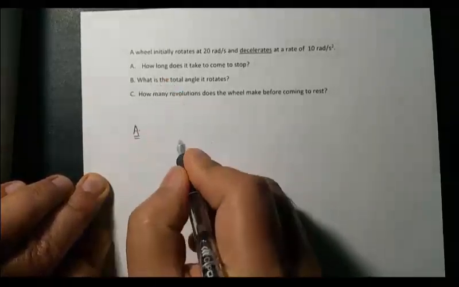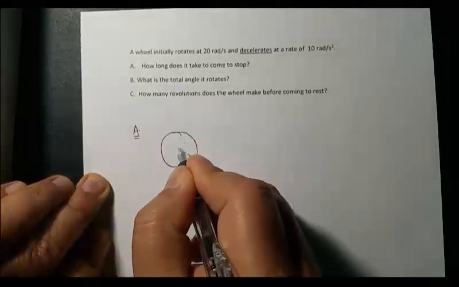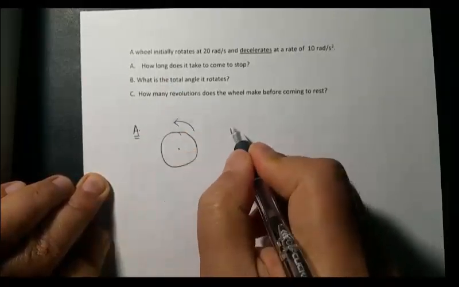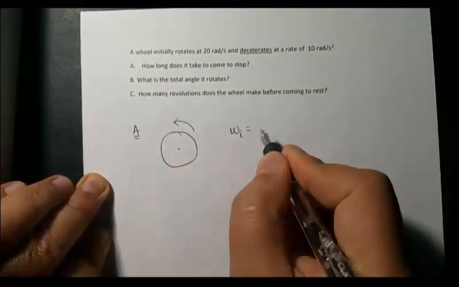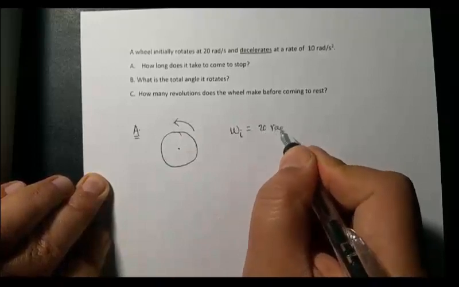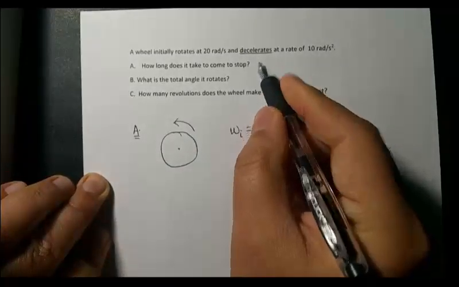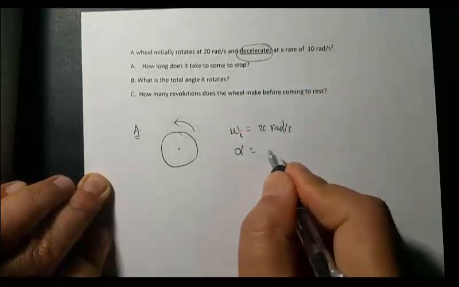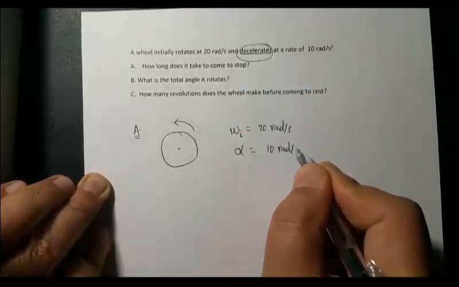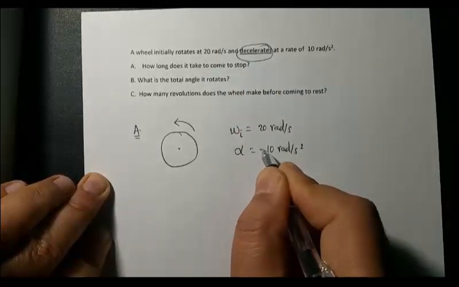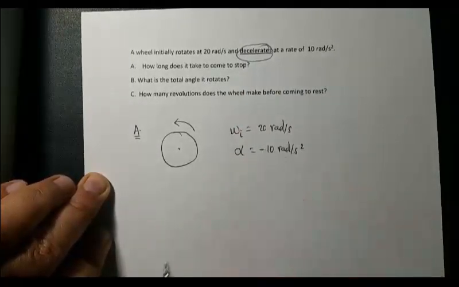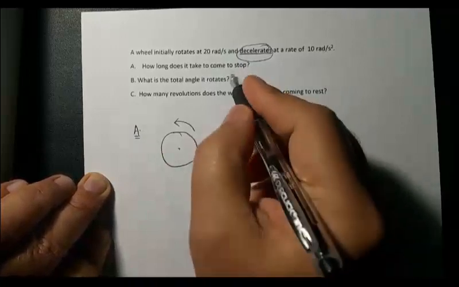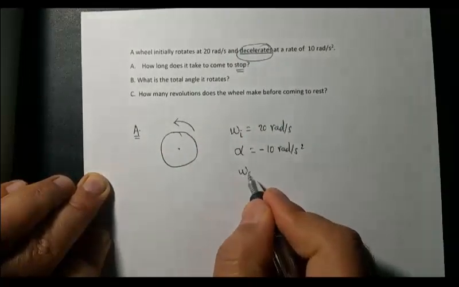It says a wheel is initially rotating at 20 radians per second, so the initial angular velocity is 20 radians per second. It's slowing down, so alpha is 10 radians per second squared, but since it is slowing down, it's a deceleration, so negative. How long does it take to come to rest? Since it comes to rest finally, omega final is 0.